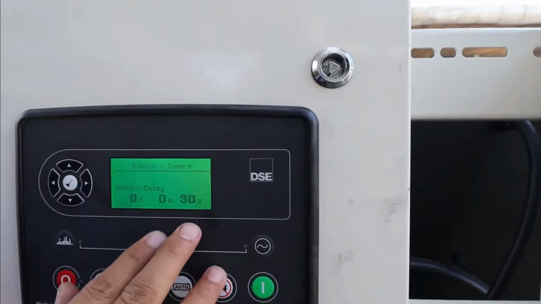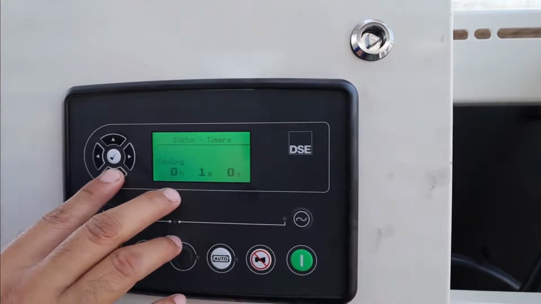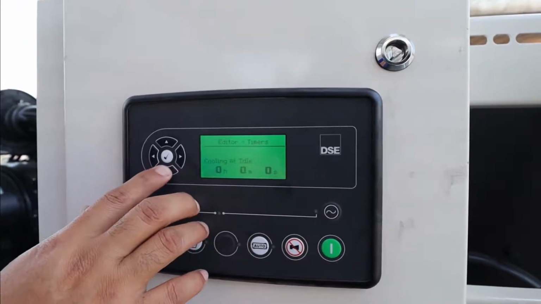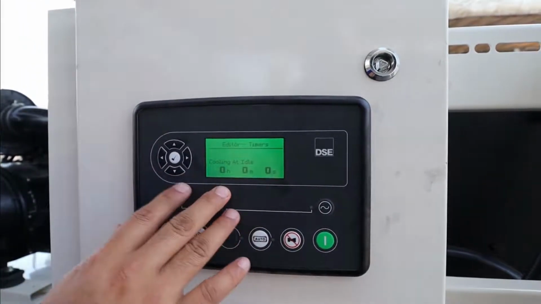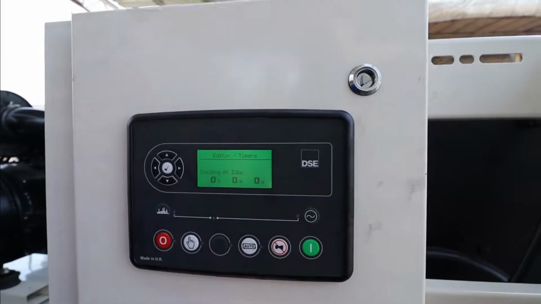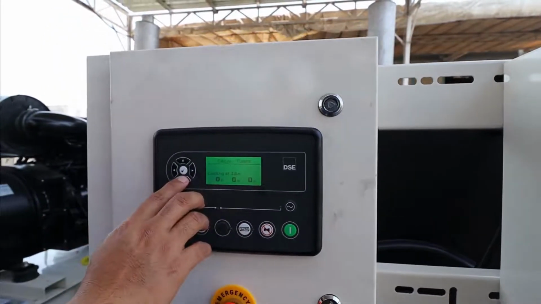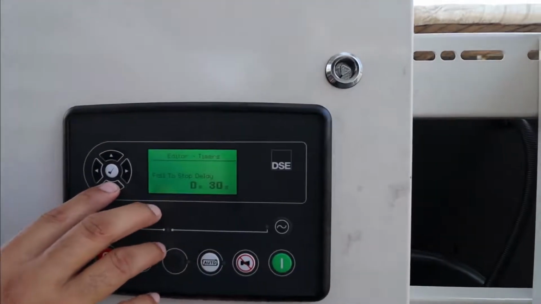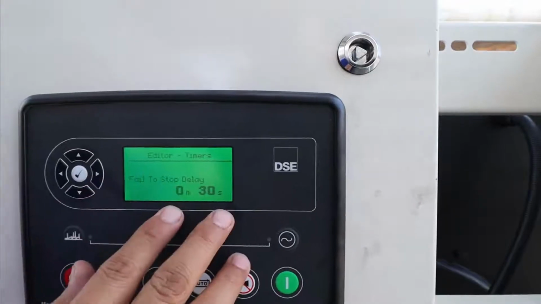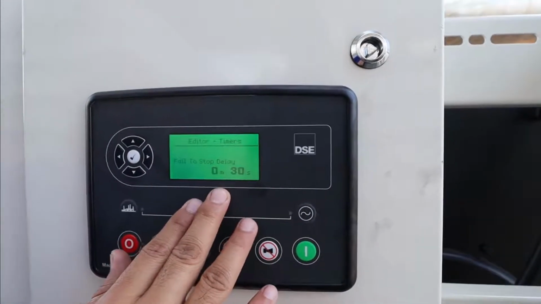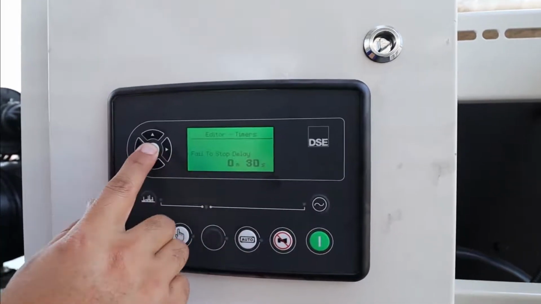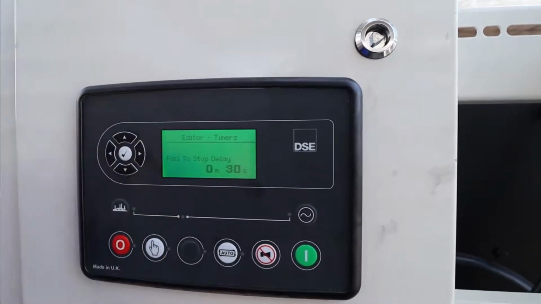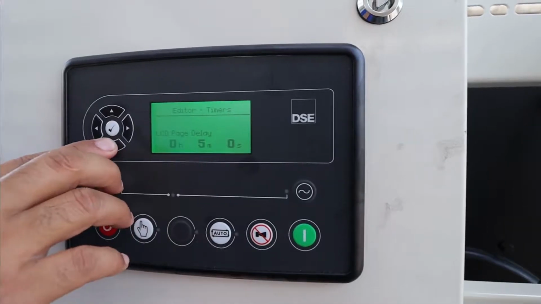Here return delay is 30 seconds, and the cooling time is 1 minute, equivalent to 60 seconds. Okay, so here the cooling idle is 0 because we don't have the program for the ECM for your cooling idle, so just make it 0. And solenoid is 0 because we don't have ETS. Fail to stop delay, we put it at 30 seconds, and if you want to change it, just press this one and you can change it. Since that is standard, we just leave it like that and scroll.